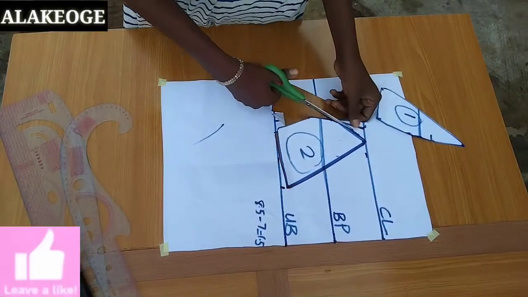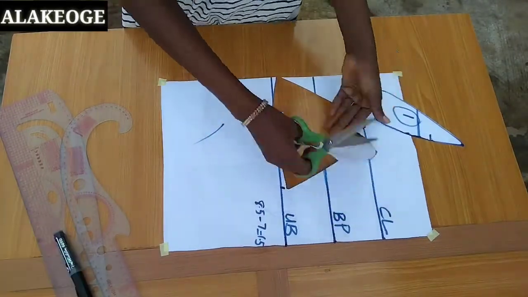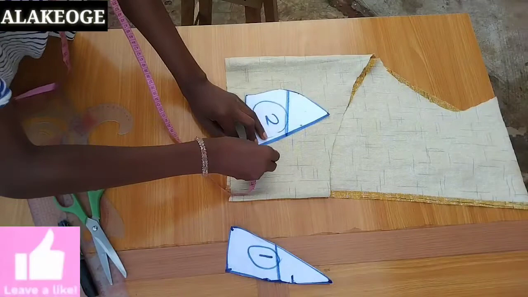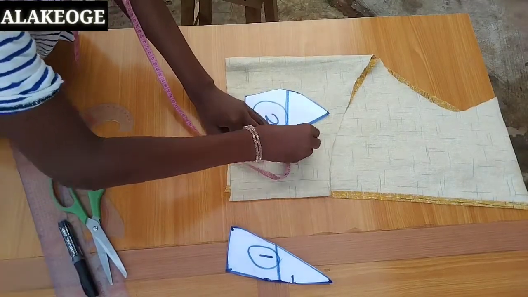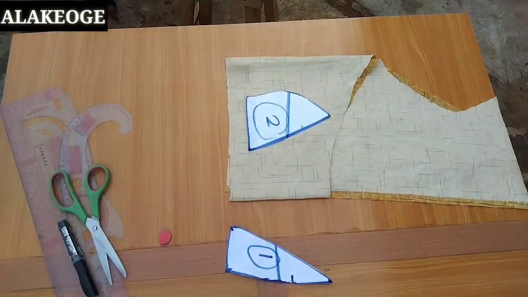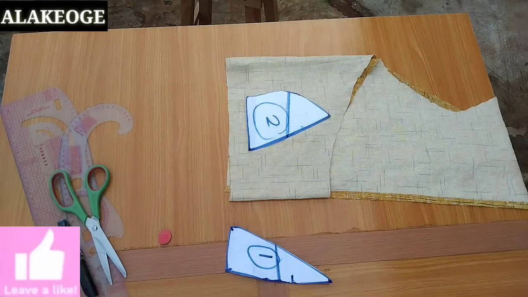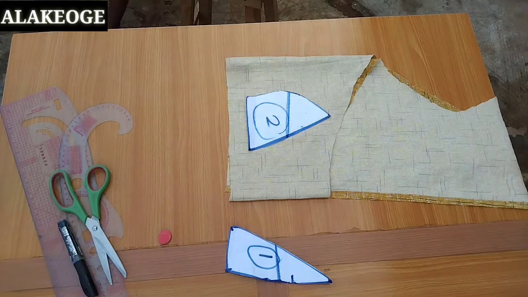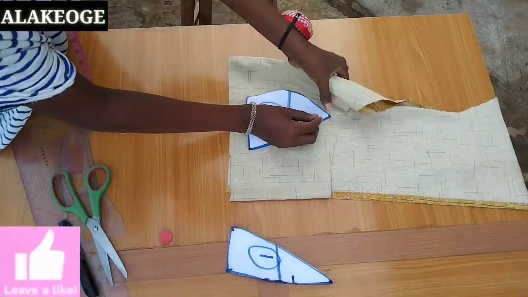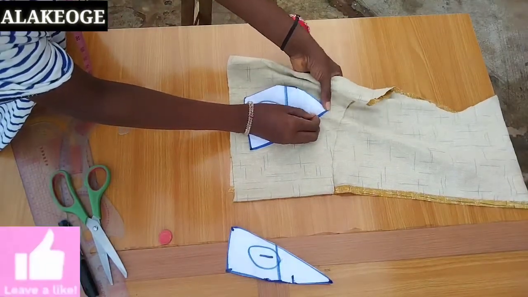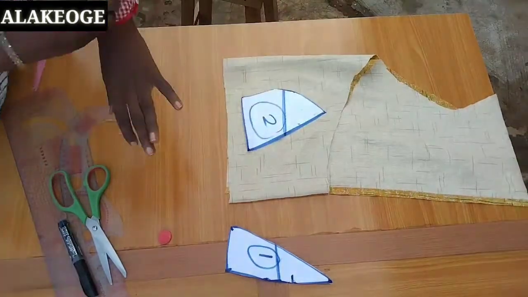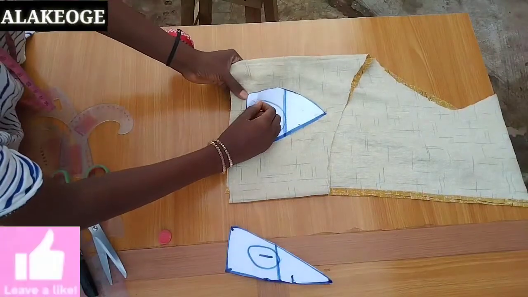After cutting, the next thing is for me to cut on the fabric. Here I have my fabric folded into 4. You need to cut 4 for each. That is, number 1, you're going to cut 4 pieces. Number 2, you're going to cut 4 pieces too. I cut 4 pieces for each because I'll be using the same fabric for lining.